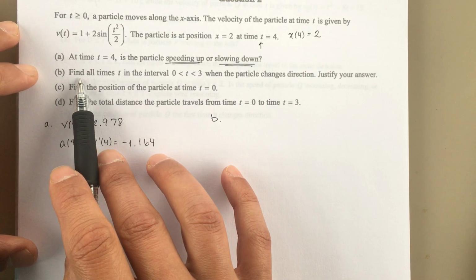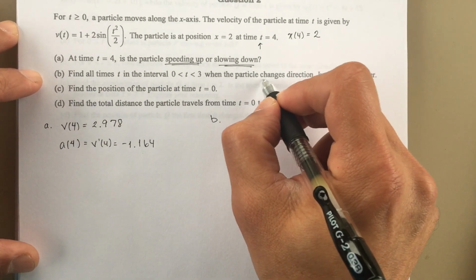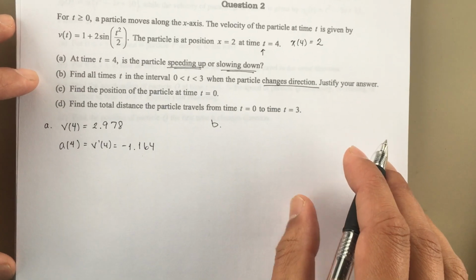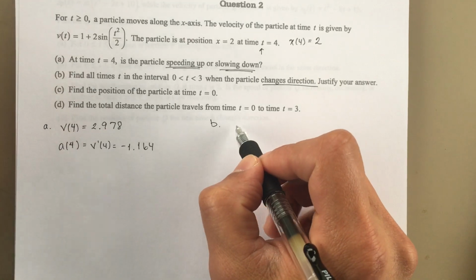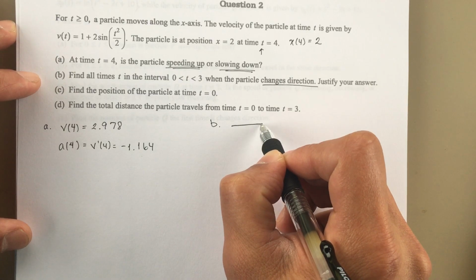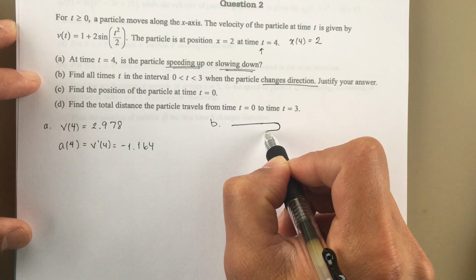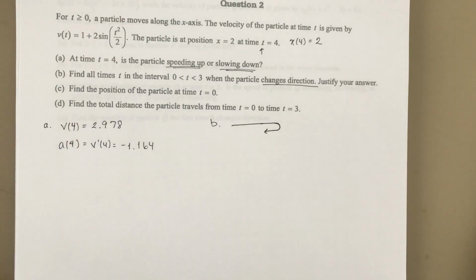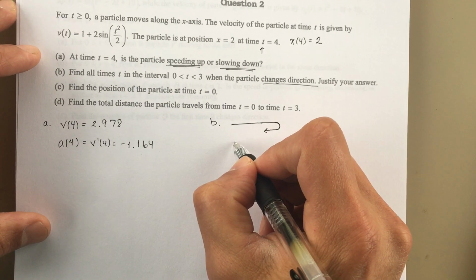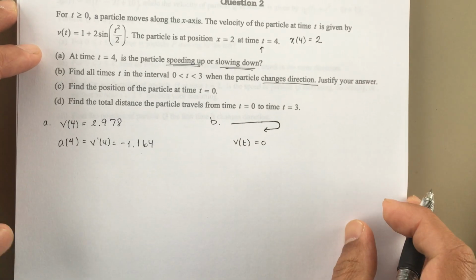Part B: find all times t when the particle changes direction. Now remember, we looked at the example of driving a car. Imagine yourself driving a car. How are you going to change direction? If you want to make a U-turn, you've got to slow down to a stop, and then turn back around. So you're driving and you come to a stop. So what do you have to do? You have to find when v of t equals 0.